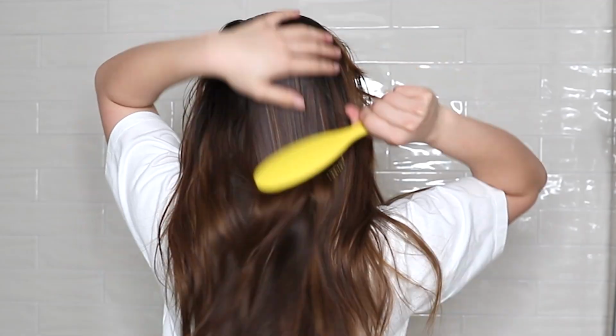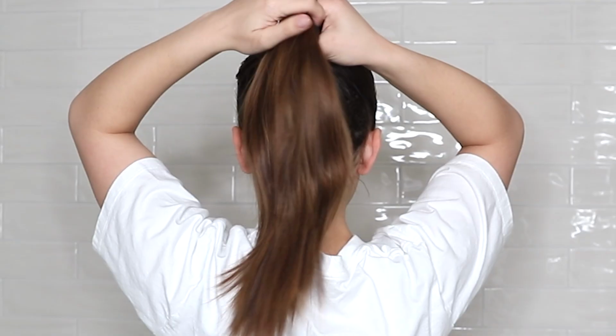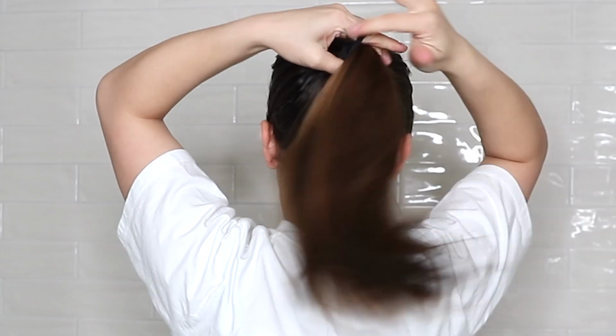First thing that I do, I use coconut oil probably once every 2 weeks before I'm about to wash my hair. Because I put it only on the ends, I always make sure to brush my hair out first, and then I just put my hair up in a ponytail. When my hair is in a ponytail, it just makes it a lot easier to find the ends and make sure that I don't get any coconut oil on my roots.